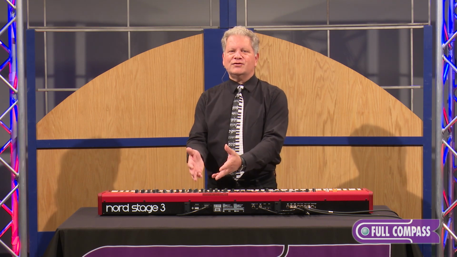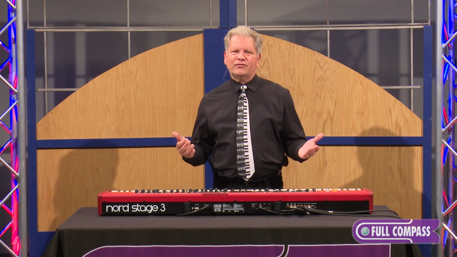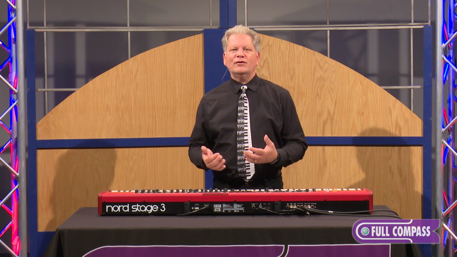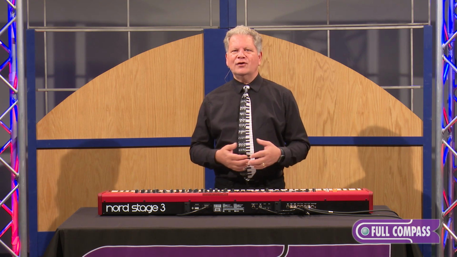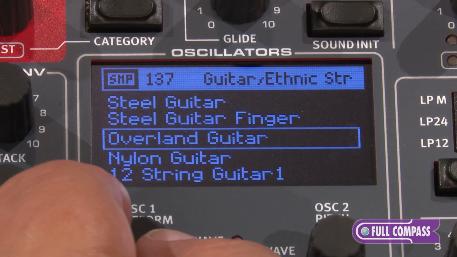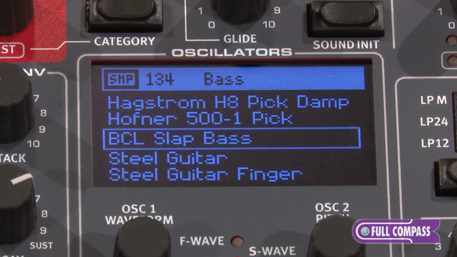So, for example, in the sample player synthesizer section, they have an enormous library that's free, of course, to anyone who owns the Nord Stage 3. They can download any of those samples, whether they be analog synthesizers or whether they be acoustic instruments or other types of sound effects. In fact, you can even put your own samples in here using their sample editor.